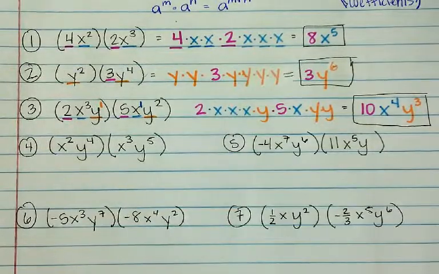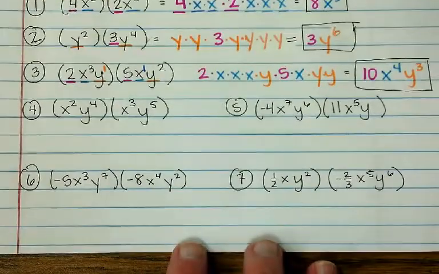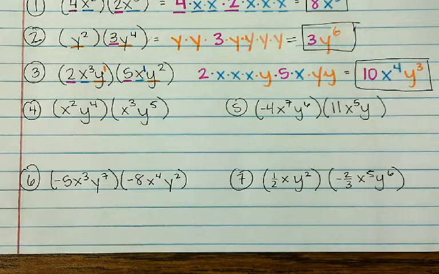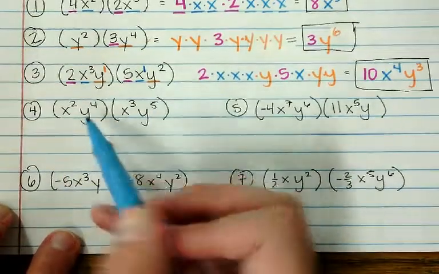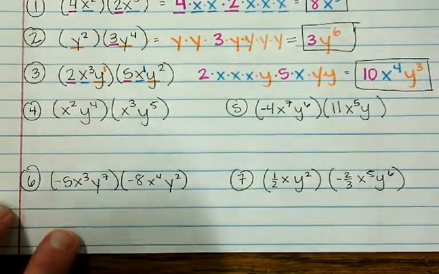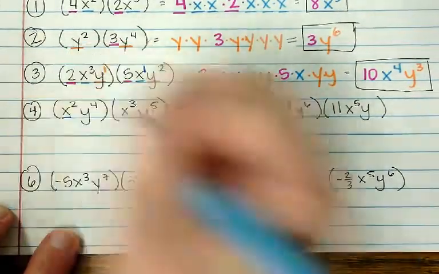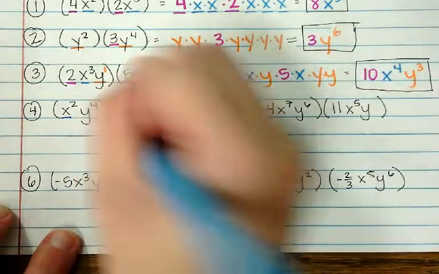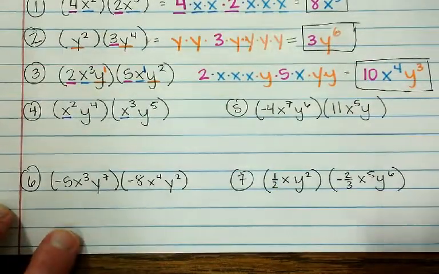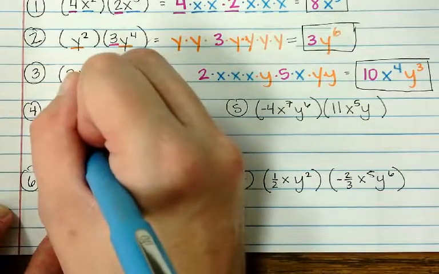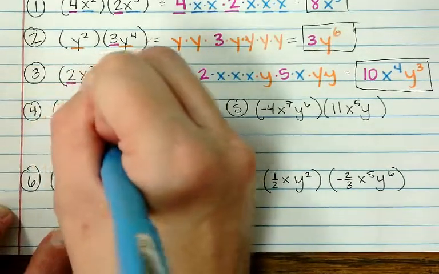I've got all these examples up here for you. I'll go ahead and do numbers 4 and 5 with you, okay? So let's check this out. We don't have any coefficients to multiply, so we don't have to worry about that. But we do have our x squared and our x cubed. So what we do is we say x to the 2 plus 3. What is that really going to simplify to?